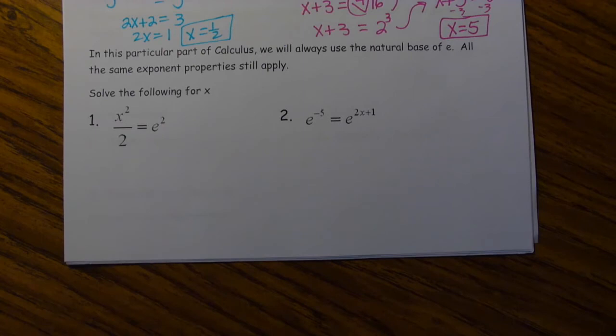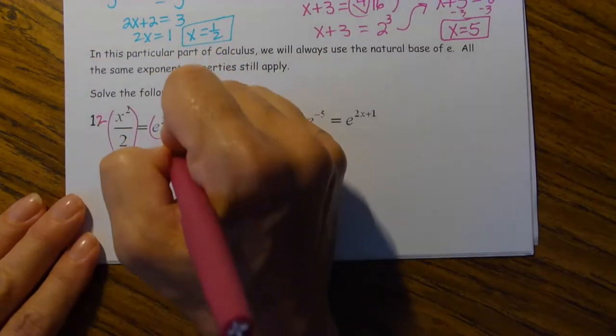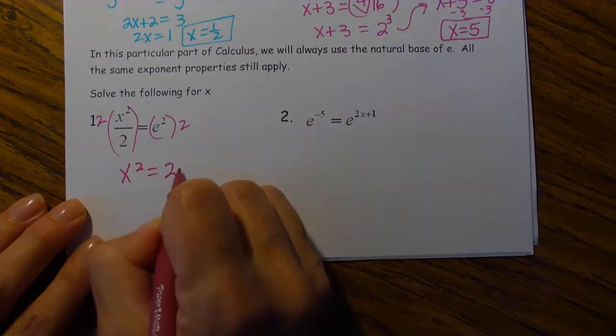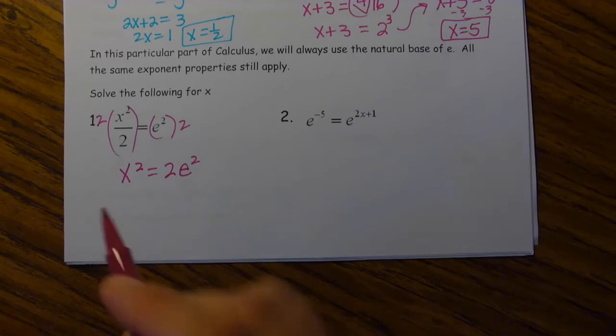What would you do to get this X by itself? Well, what are we going to do though? We have 2 in the bottom. Multiply both sides by 2, right? So now I have X squared equals 2E squared. And now, of course, we want X alone. We're going to take the square root of both sides.